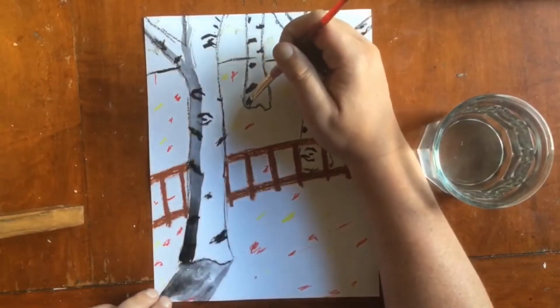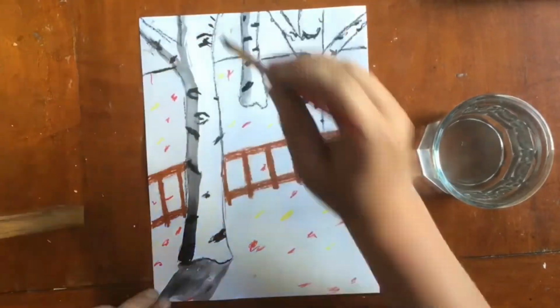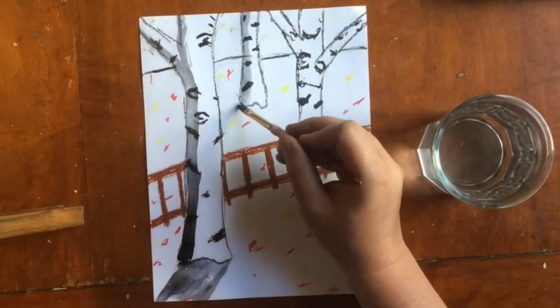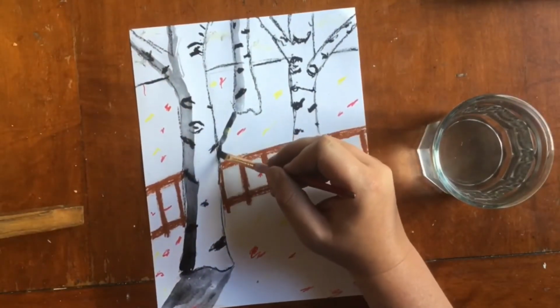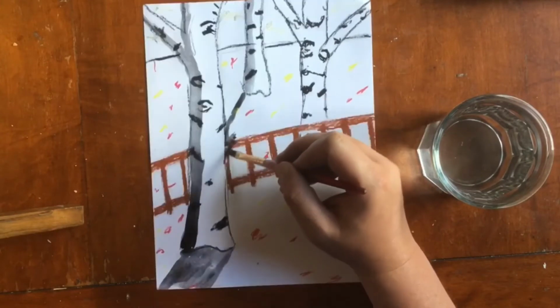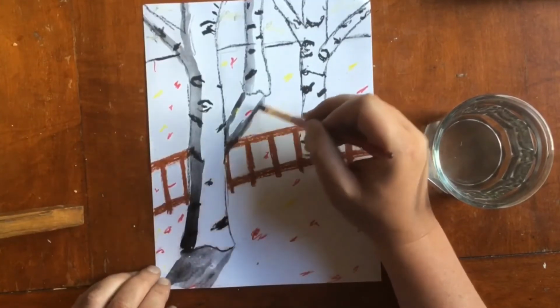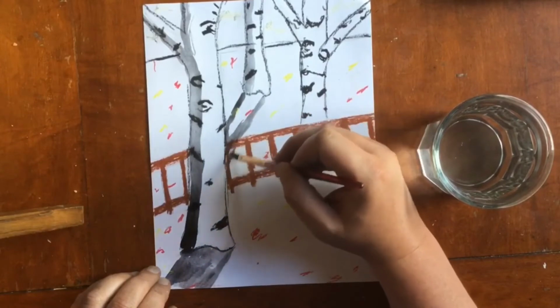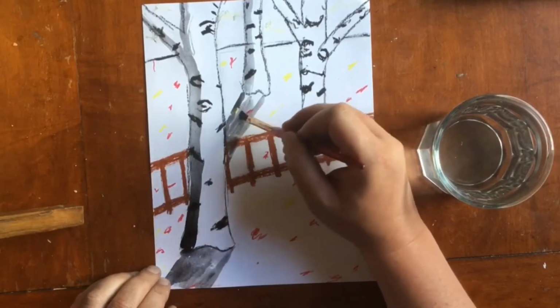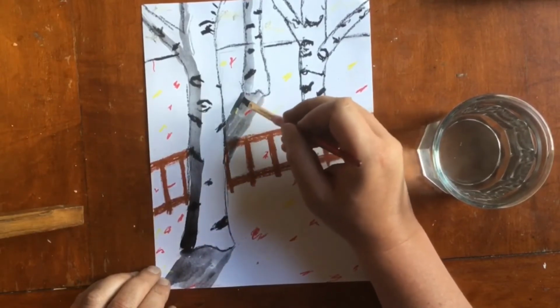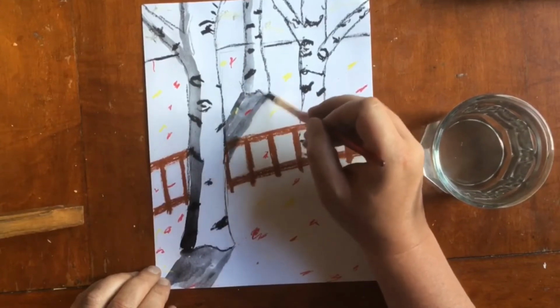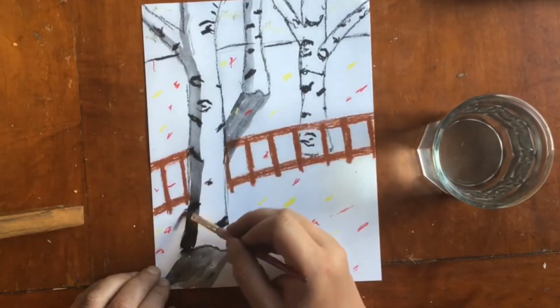The way I have my trees set up, I'm going to have to use that concept of overlap I did with the fence with the shadow, because my foreground tree is going to overlap the background tree's shadow. So I'm going to make the shadow go all the way to the foreground tree, stop, and then I'm going to continue it on the other side of the foreground tree.